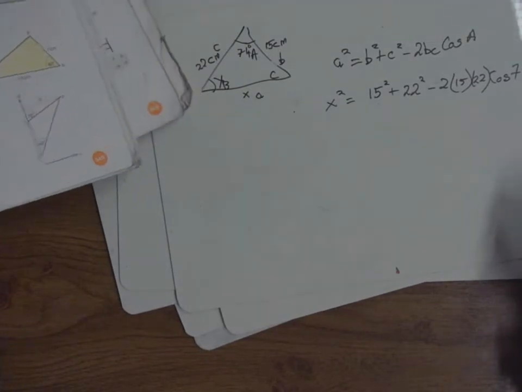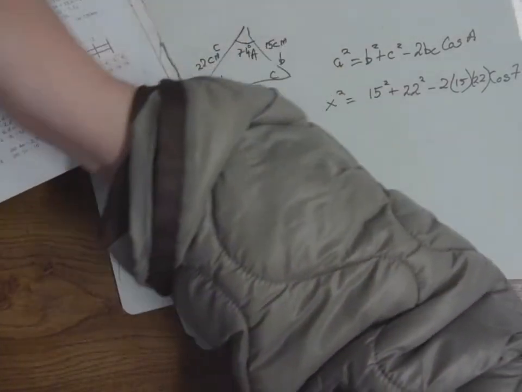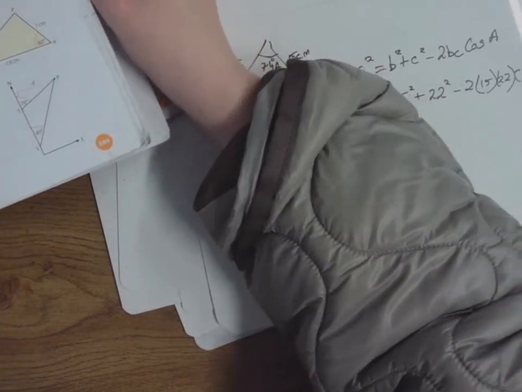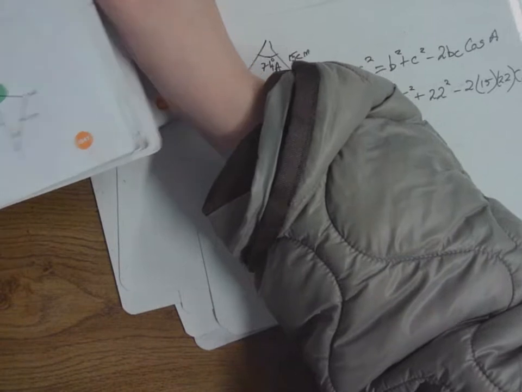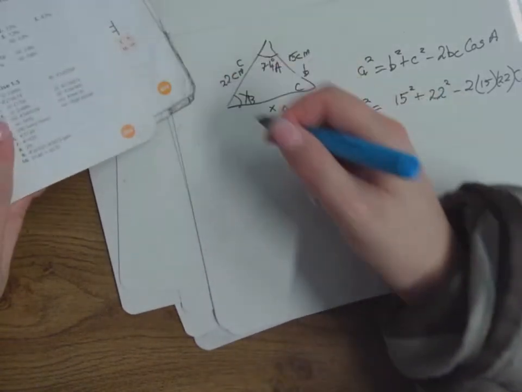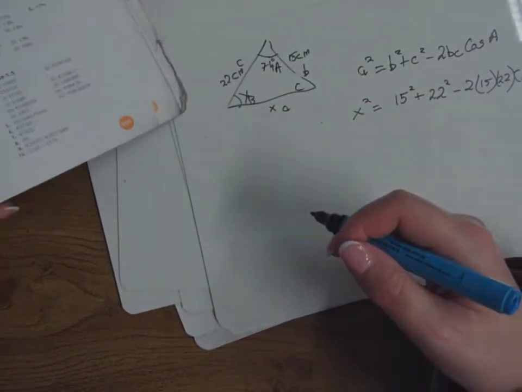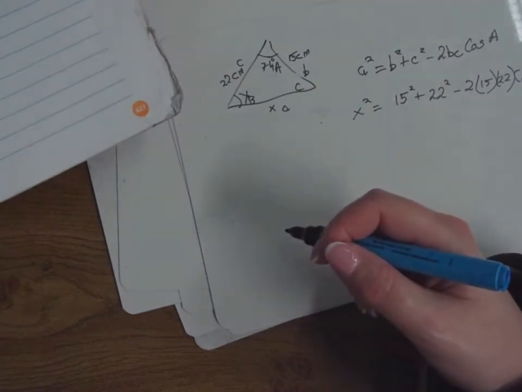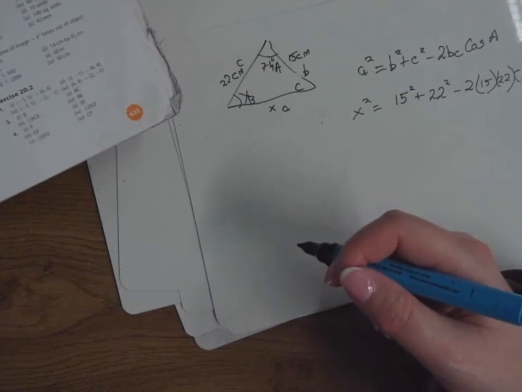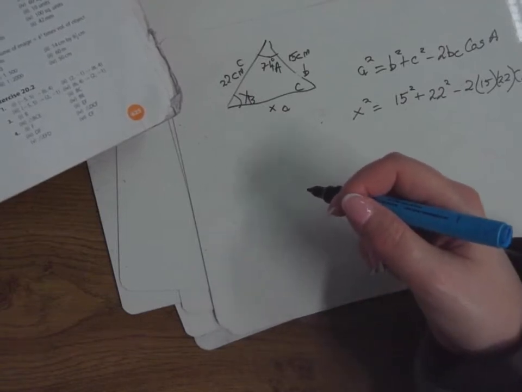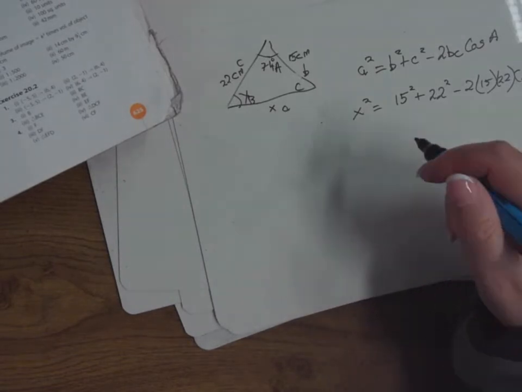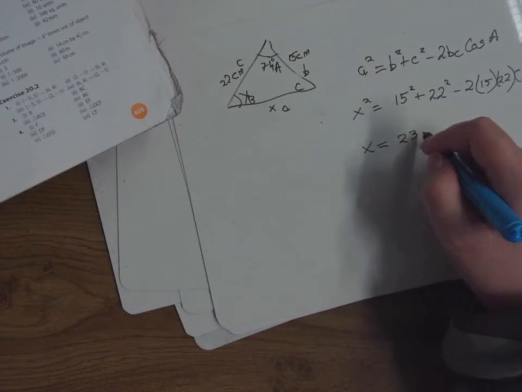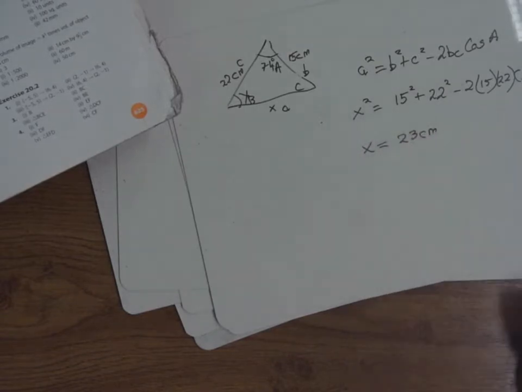Into the calculator, press equals, get the square root of your answer, and that would be, does anyone have an answer for me, just because it's just calculator work? 19.7. Number 11, 23 centimeters. Okay, is that all right that I just skipped to the answer there? Okay, are we good?